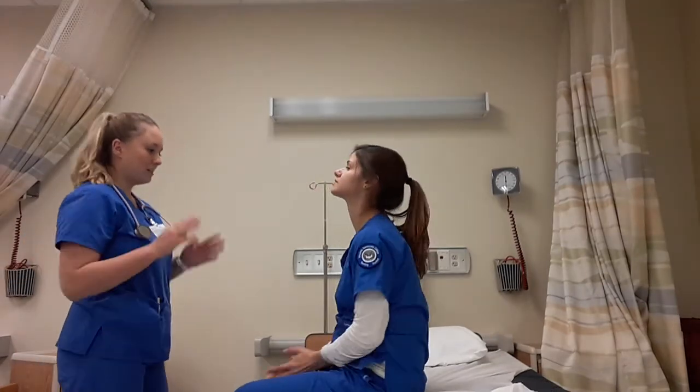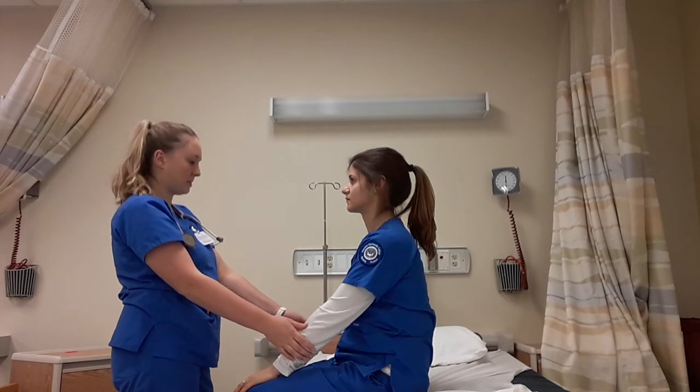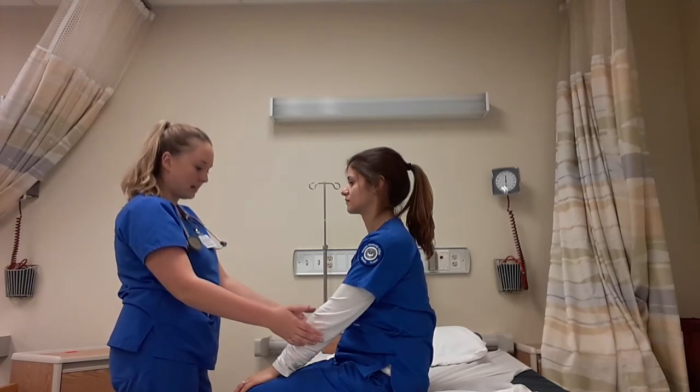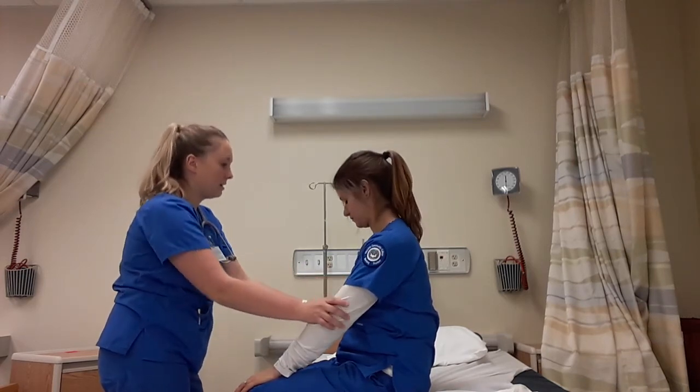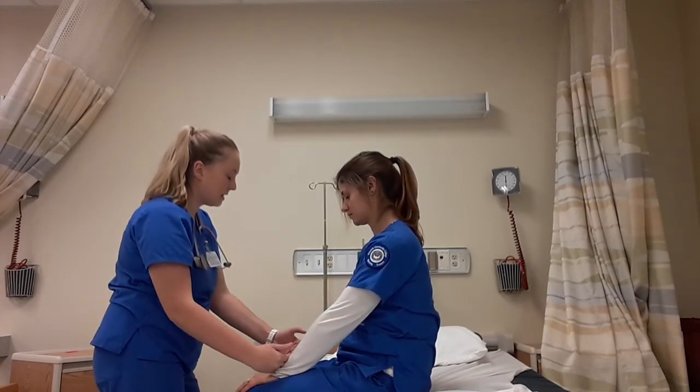All right, we're moving on to the arms. Patient has 2 arms. The skin is intact and they are both symmetrical. I don't see any deformities or lesions. Any tenderness? Nope. Arms are non-tender. Temperature is warm and equal bilaterally.